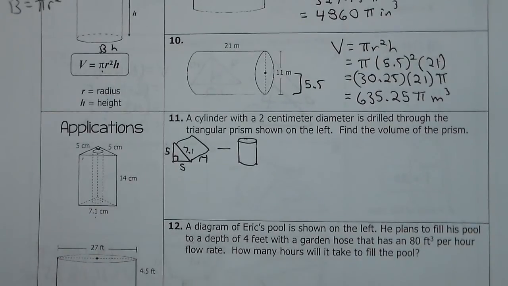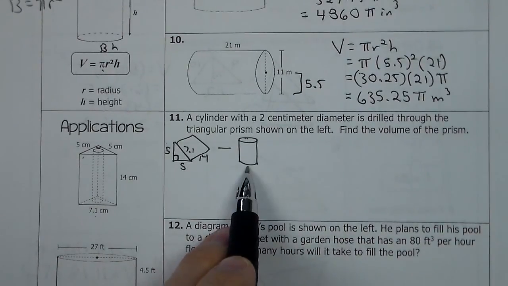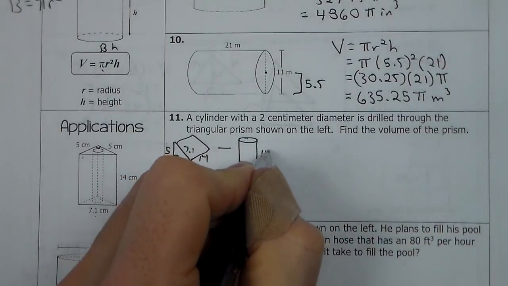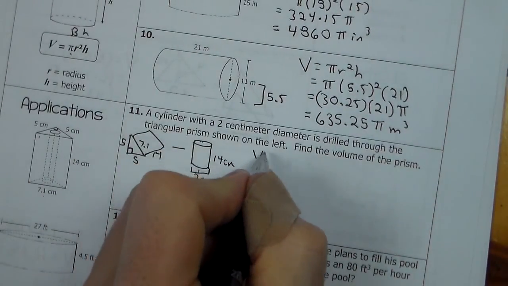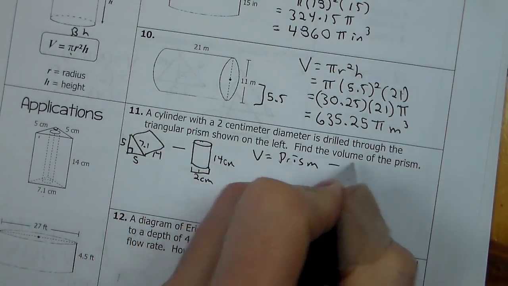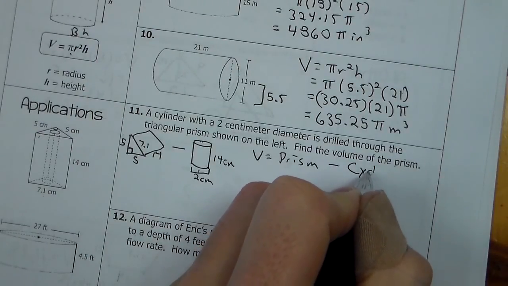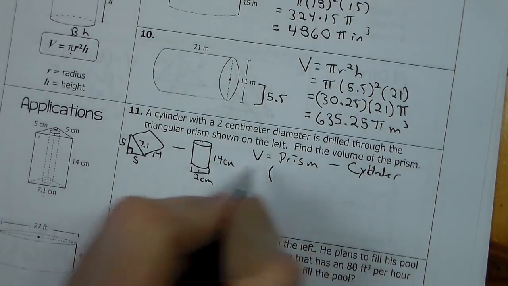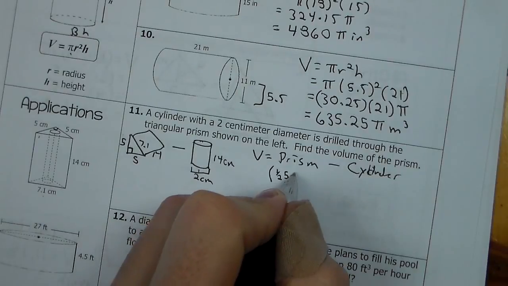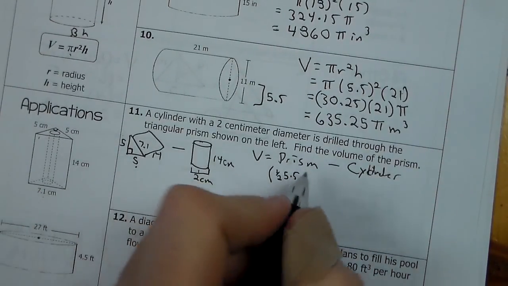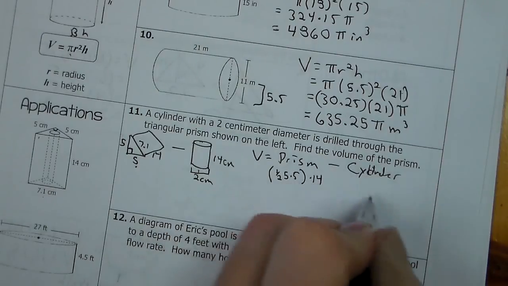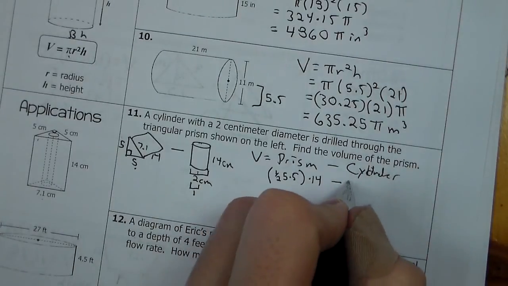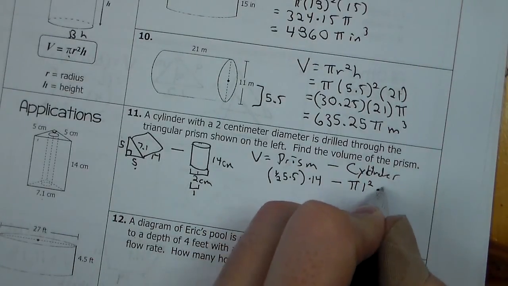So we're going to go through and try the volume of the prism. We're going to subtract the volume of the cylinder. Now the cylinder has a 2 centimeter diameter and a height of 14 centimeters. So we're going to go volume of the prism minus volume of the cylinder. Our prism, the base area is 1/2 times 5 times 5, because it's a triangle, times a height of 14. The cylinder has a radius of 1, because the diameter is 2, so that's going to be pi times 1 squared times 14.